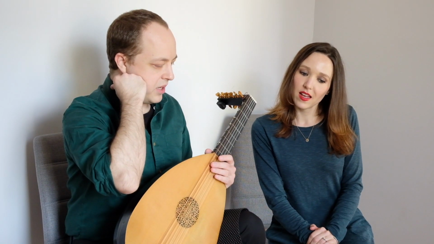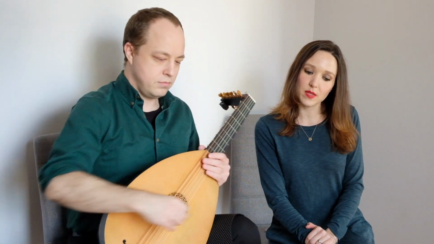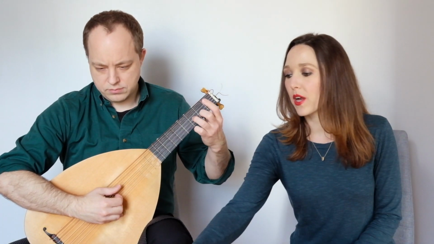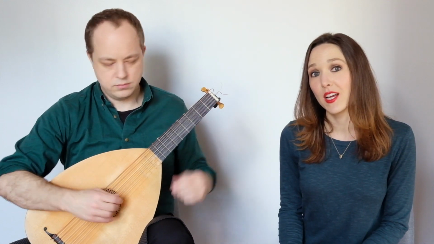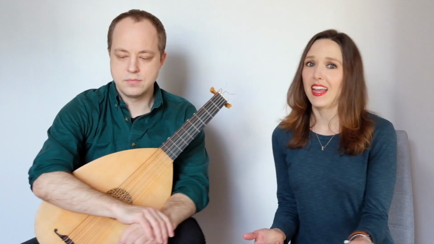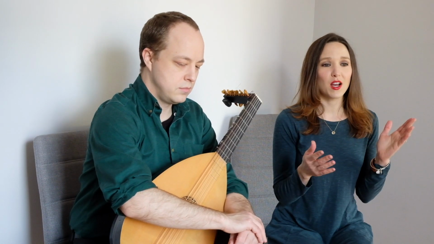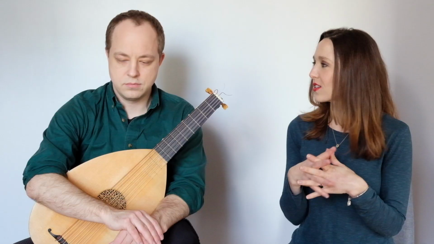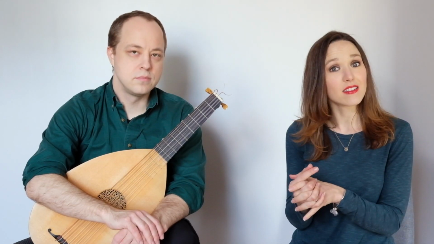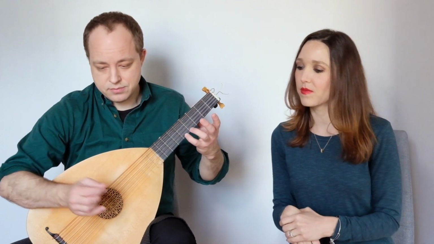Same spot? Okay. So a little bit later in this piece, we have wherefore I may say, what may I say? Then it goes into Latin. And so to highlight this change, I decided to use straight tone for the Latin. So, here we go. Starting on wherefore.